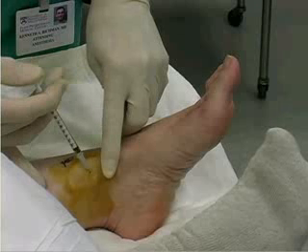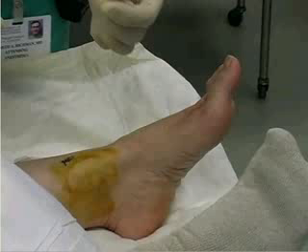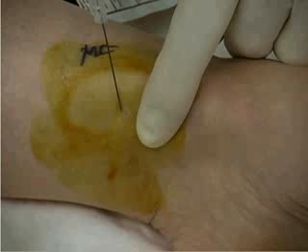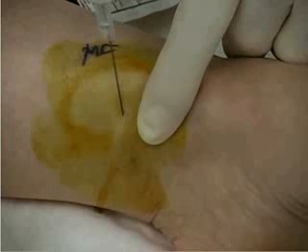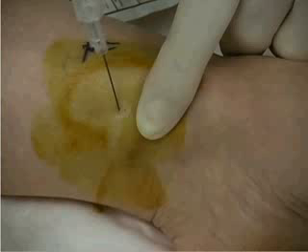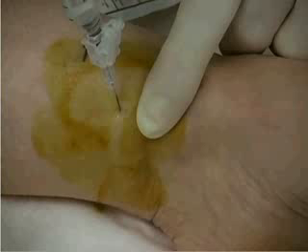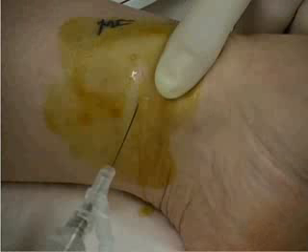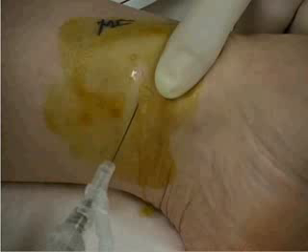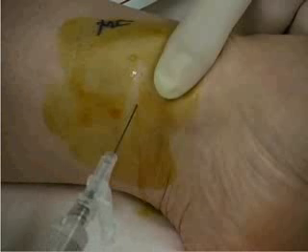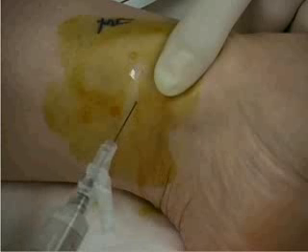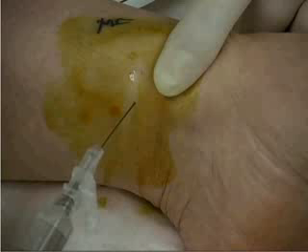Insert the 22-gauge needle through the skin wheal, directing the needle posteriorly toward the Achilles tendon. Inject 3 milliliters of local anesthetic. Reinsert the needle into the raised tissue and inject an additional 3 milliliters of local anesthetic anterior to the malleolus, appreciably raising the cutaneous tissue.